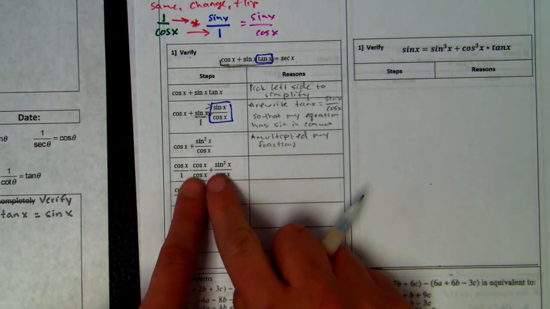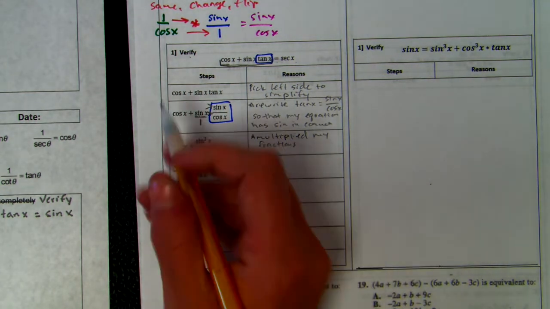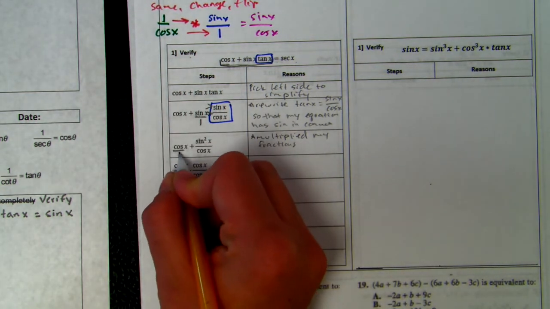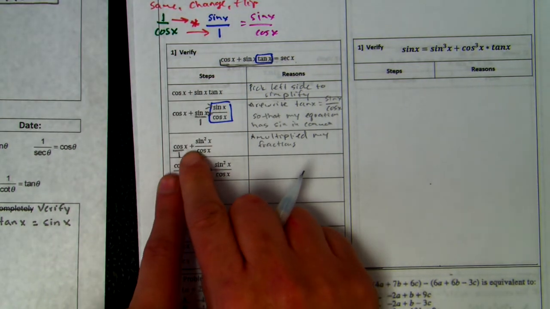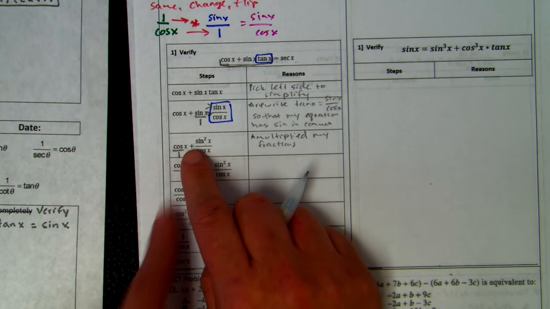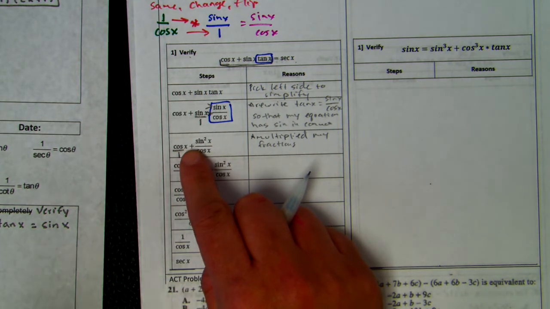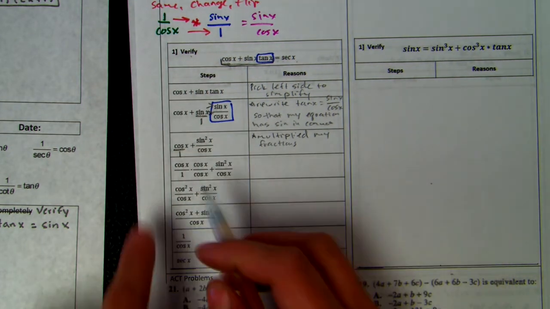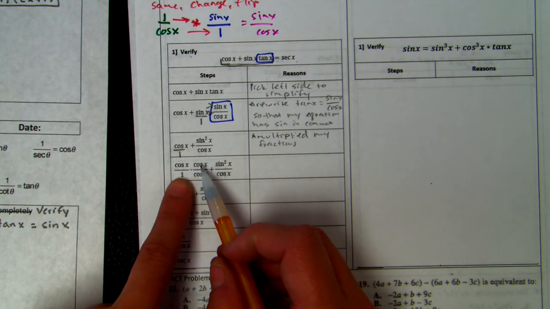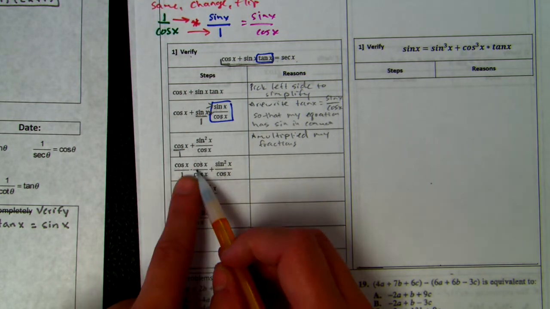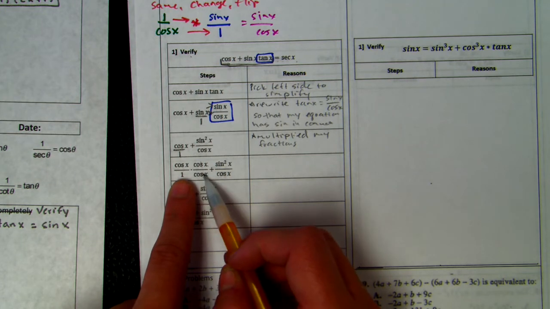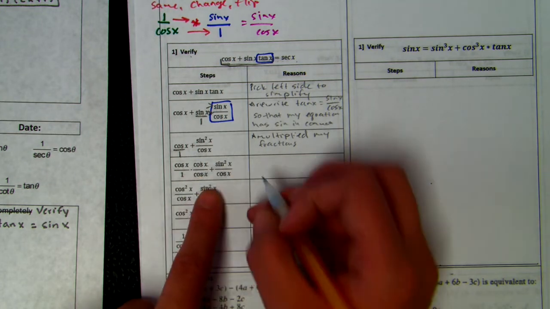Okay. From here, I'm going to write cosine x over 1. The tricky thing here is these are being added. When I add fractions, I have to have a common denominator. So what I do here is I multiply this fraction by cosine x over cosine x, because I need the denominators to match.